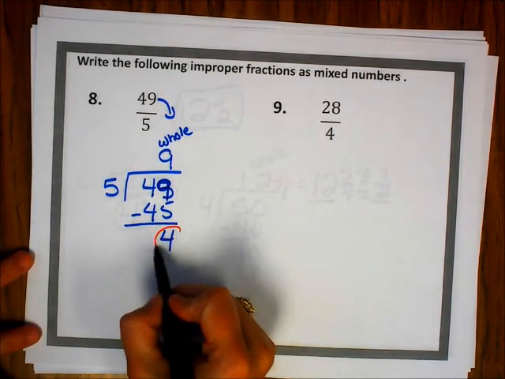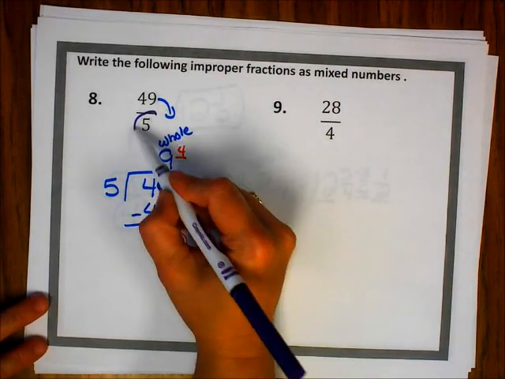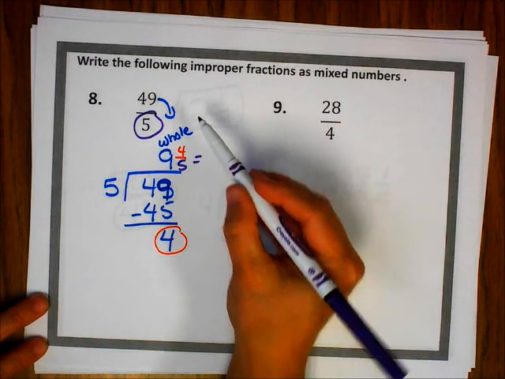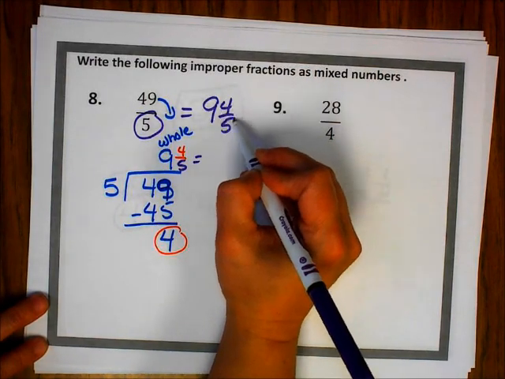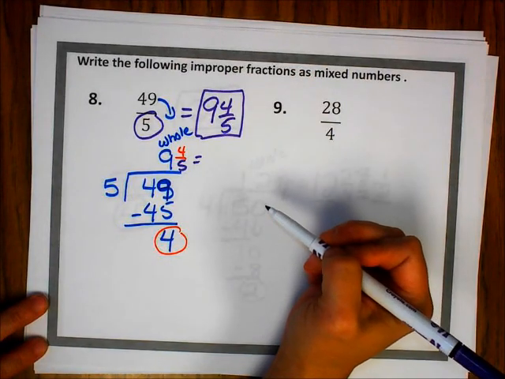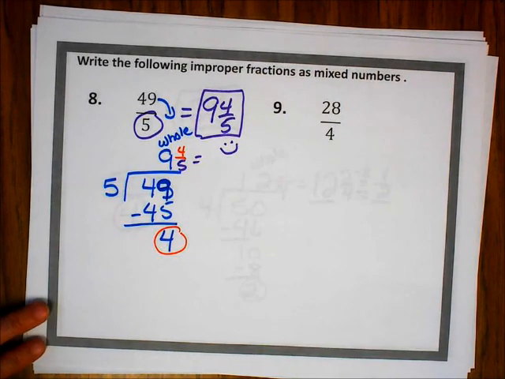My remainder, 4, becomes my numerator. My denominator stays the same. So 49 fifths is equivalent to 9 and 4 fifths. It's in simplest form because numerator and denominator are 1 away. If you got it right, give yourself a smiley face.